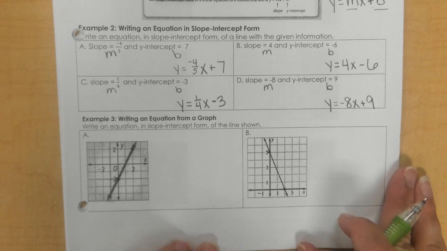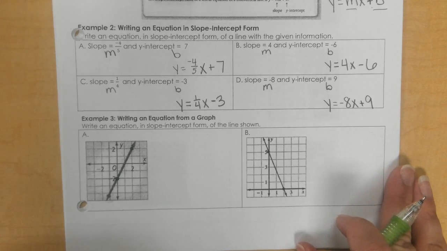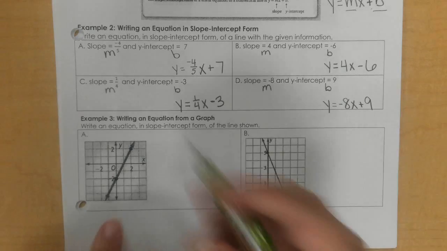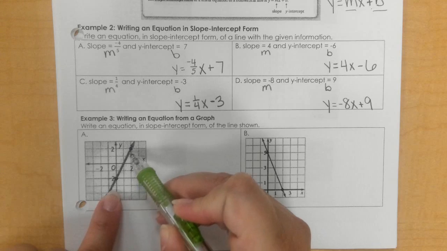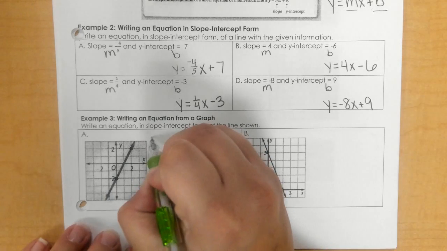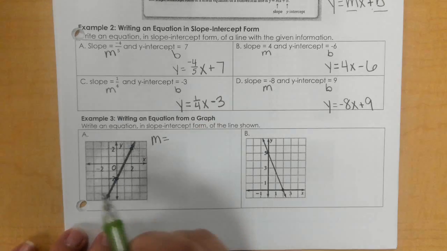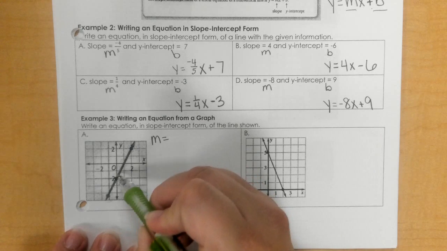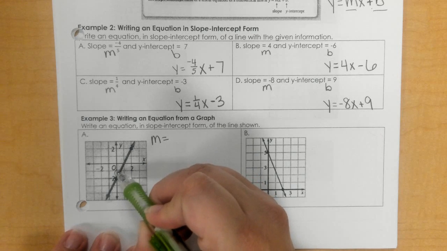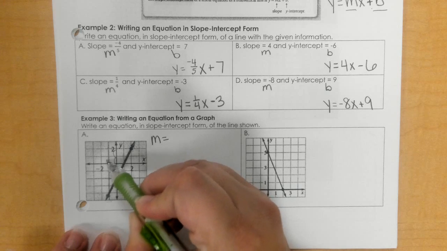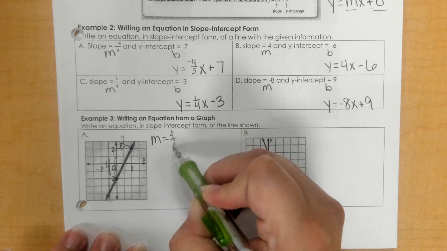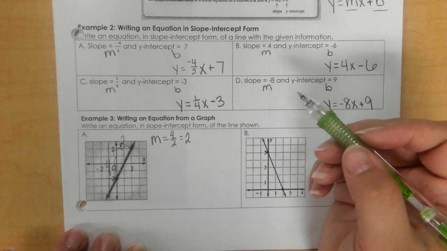Okay, down here for example 3, you actually have to come up with what is m and what is b. So first, we have to go from this point to this point, and when I find slope, I always go from the most left point, which is this one. So how do I get to here? I have to rise, so 1, 2, 3, 4, and run 2, and that reduces to 2.